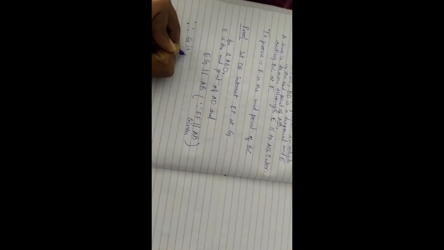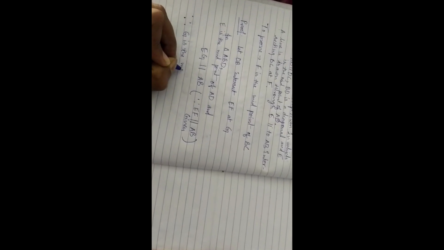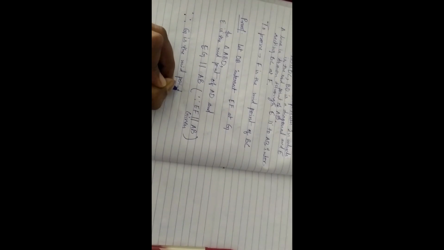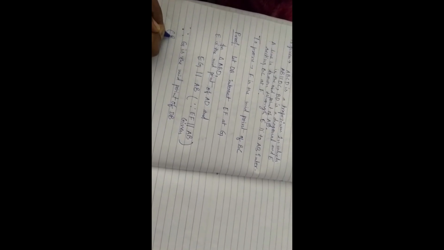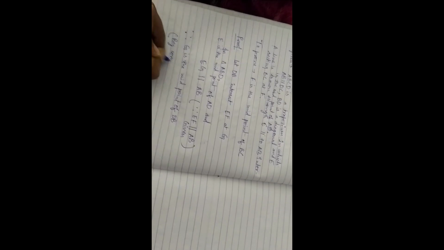Therefore G is the midpoint of DB. And in bracket you will write by converse of midpoint theorem.